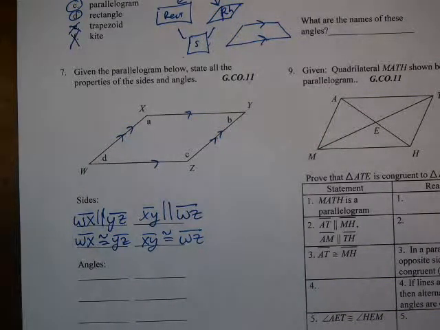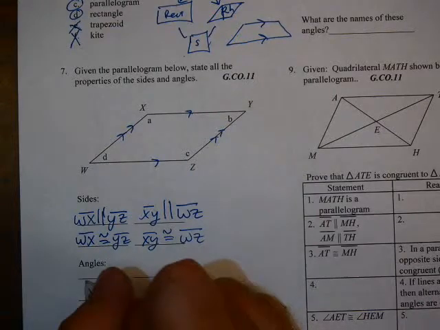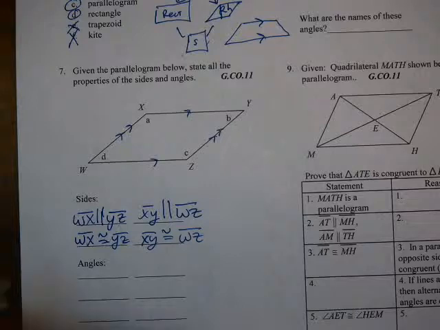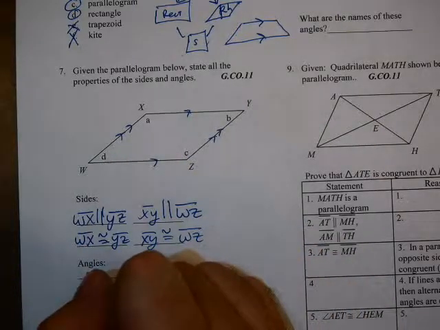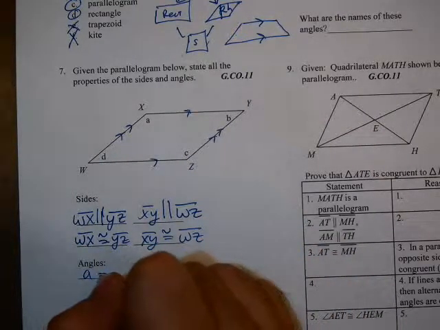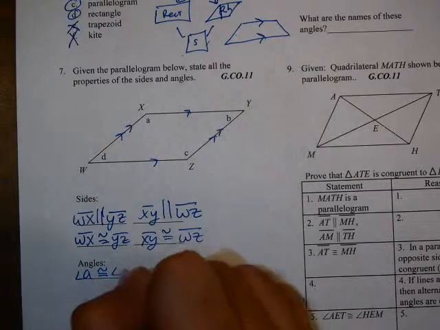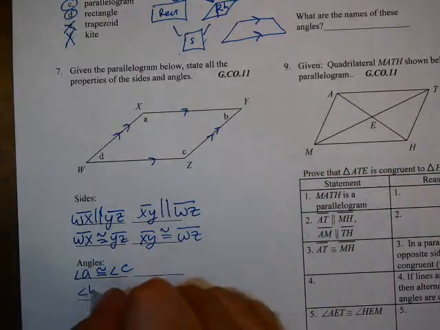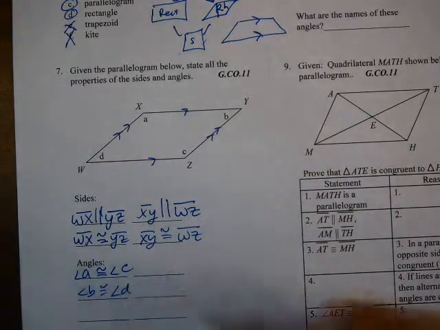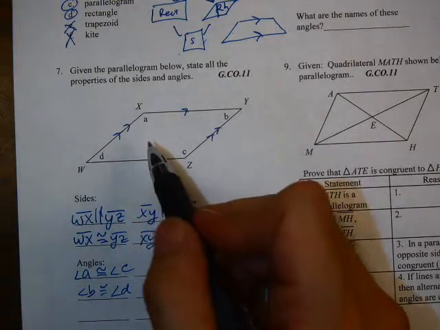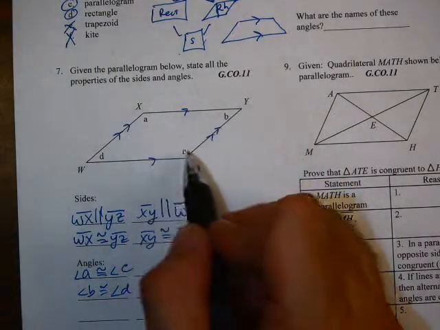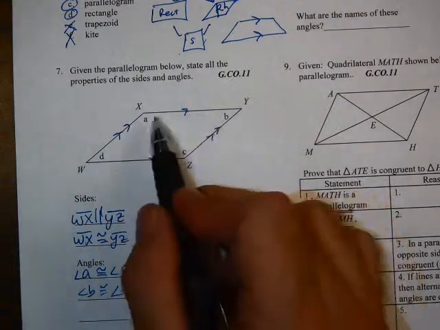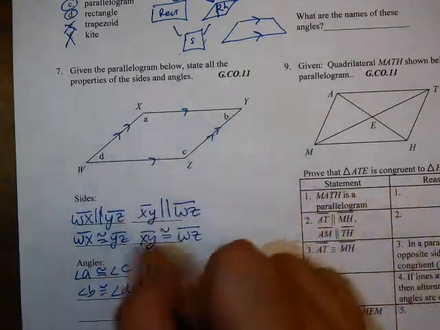Now with the angles, there's a lot going on. They give us these lowercase letters to represent each angle. Now remember, with parallelograms, opposite angles are congruent. So I can say angle A is congruent to angle C. They're opposite from one another. I can say angle B is congruent to angle D. Opposites. Now the other fact is that any pair that are not opposite in the parallelogram are considered consecutive angles, and those are supplementary.